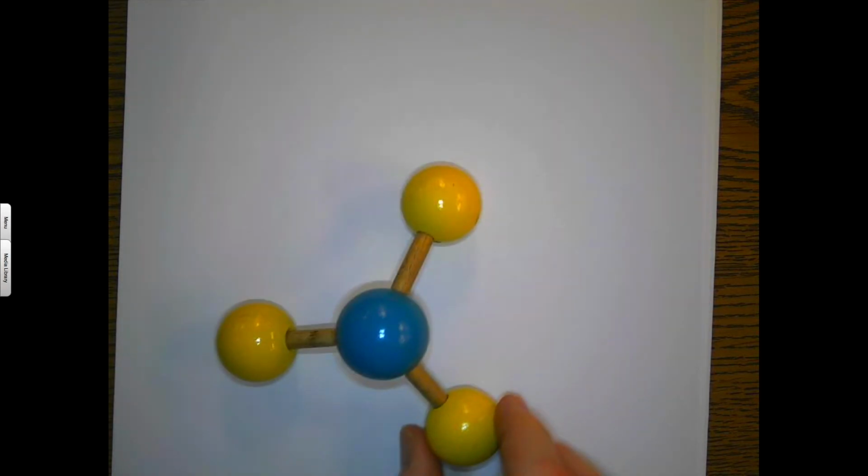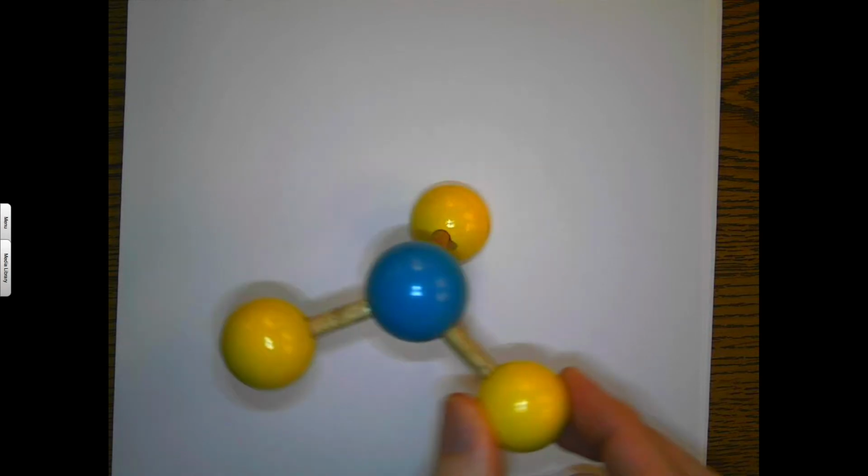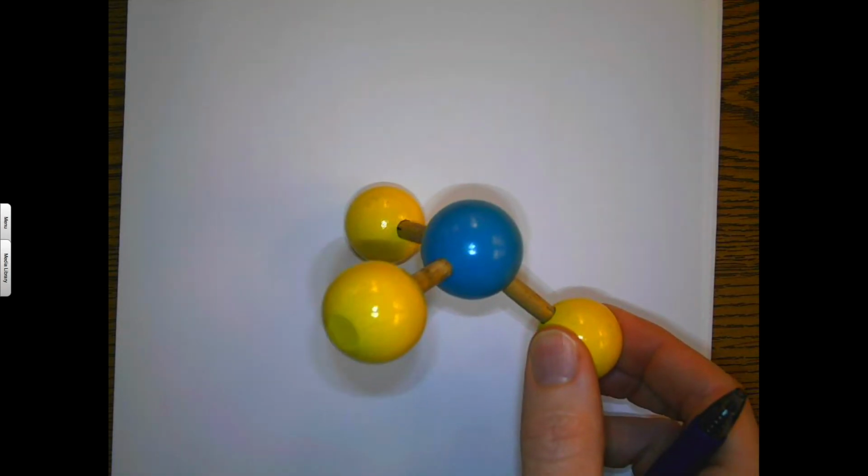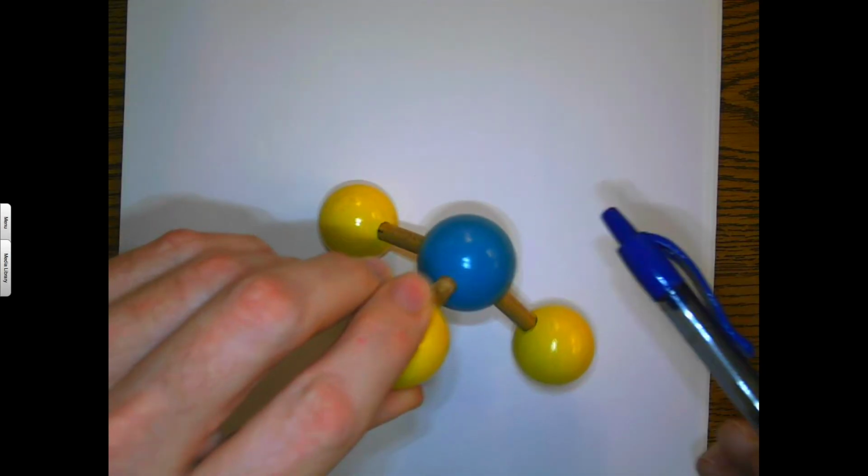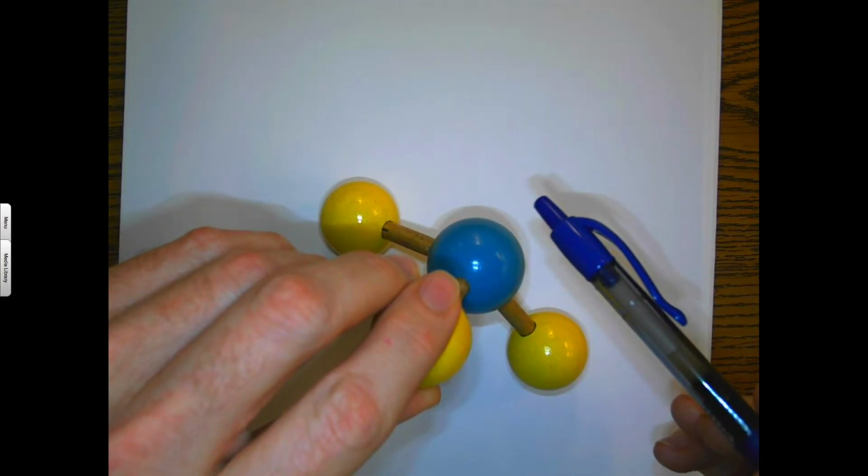And now NH3, this guy is going to look like this. So to give you a dimensional shape right here, there should be a set of lone pairs on this one as well, right where my pen is. And now CH4 should look like this.